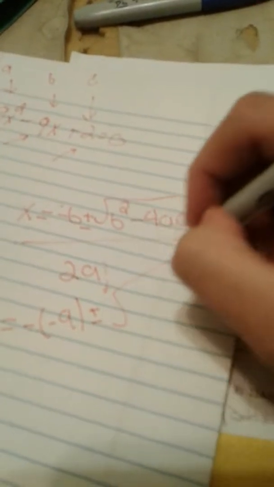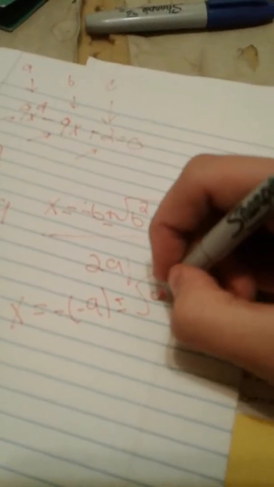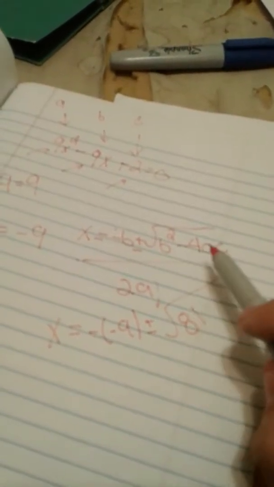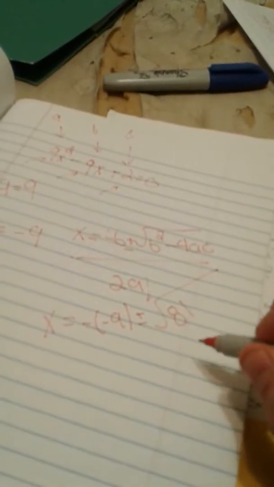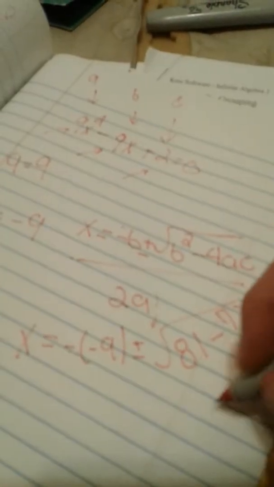So b squared, that'd be negative 9 squared, that'd be 81, minus 4ac. A is 9 and your c is 2, that'd be 18. So 4 times 18 is negative 72 over 18.